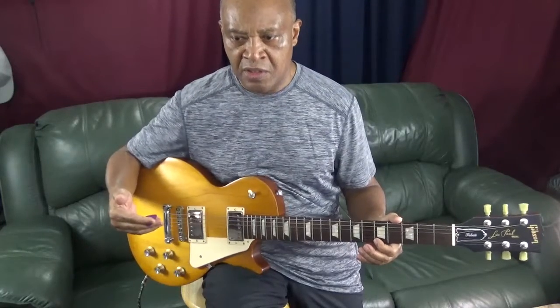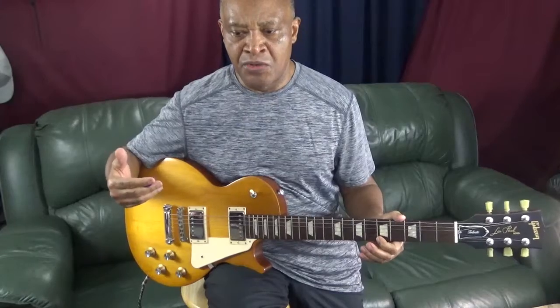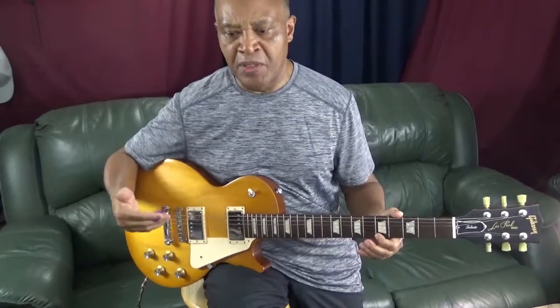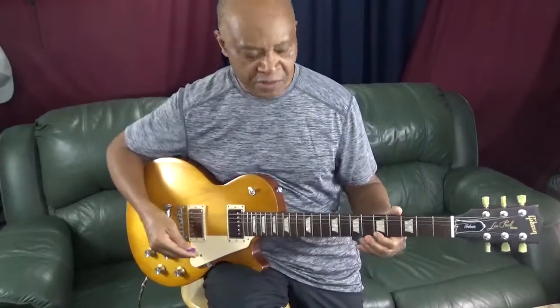So we're playing in position of 6, and you need to try to remember the shape that is related to this position.